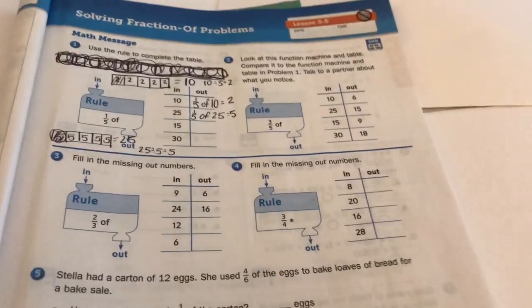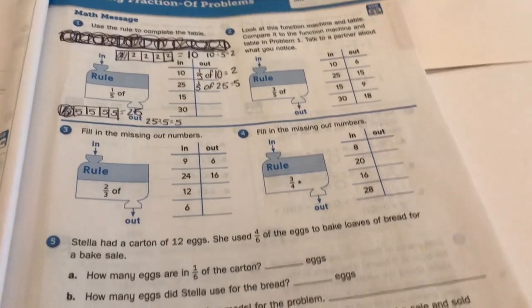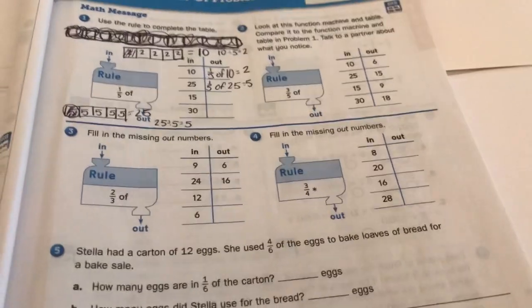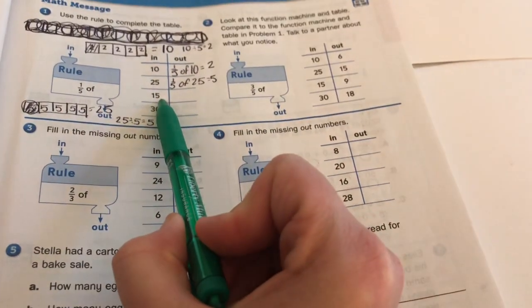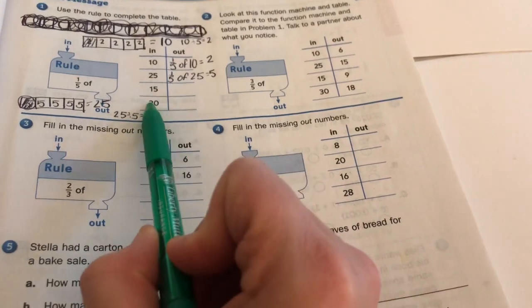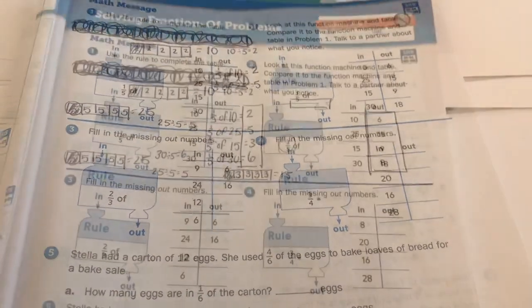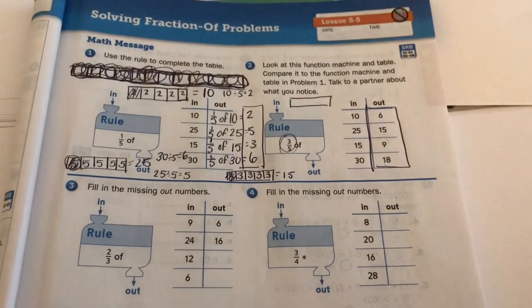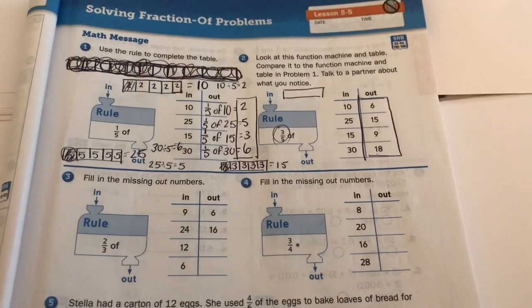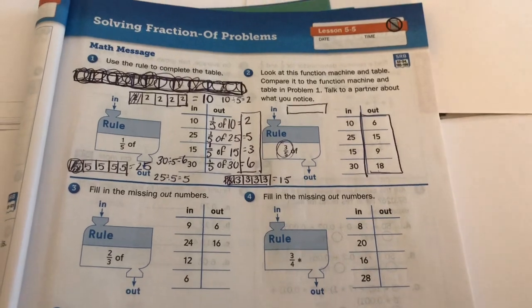So what I want you to do right now is I want you to go ahead and pause the video, and I want you to go ahead and solve 15, and I want you to go ahead and solve 30. Go.